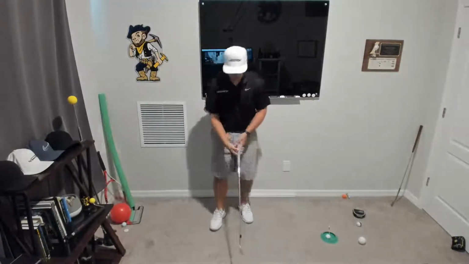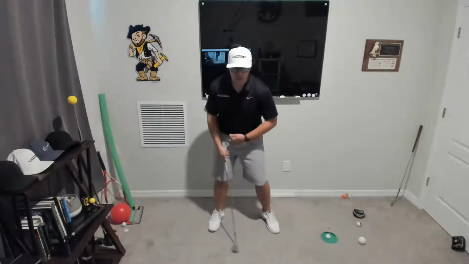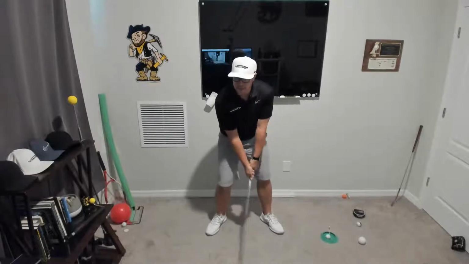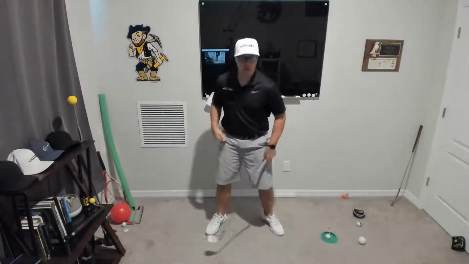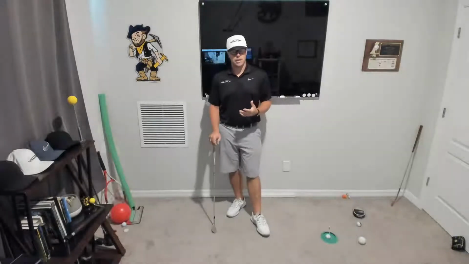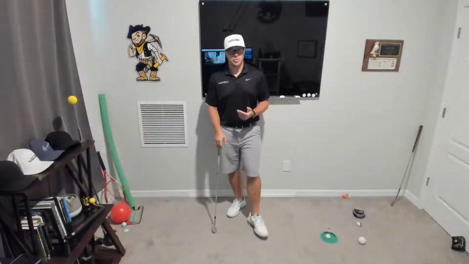So what I have to do in order to make sure that I get a good hip turn is I have to set up with my feet angled out a little bit. That allows me to turn my body. So that's a big part of being able to get some good power in the swing.